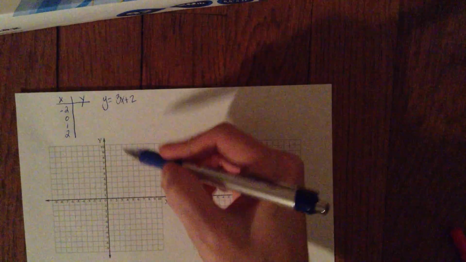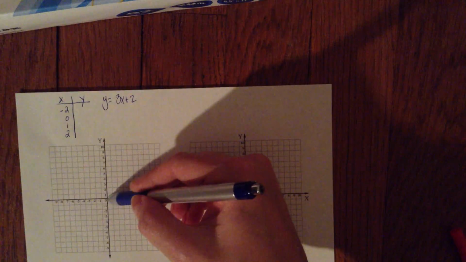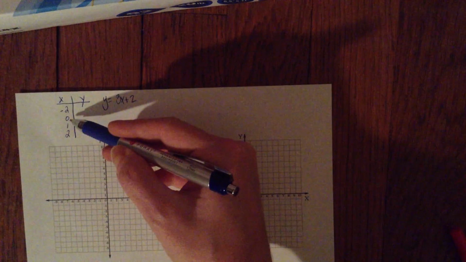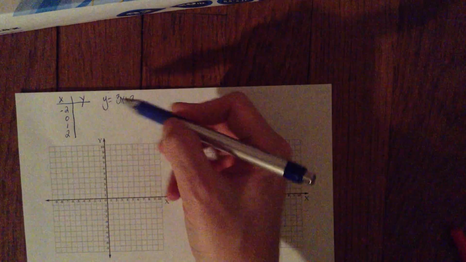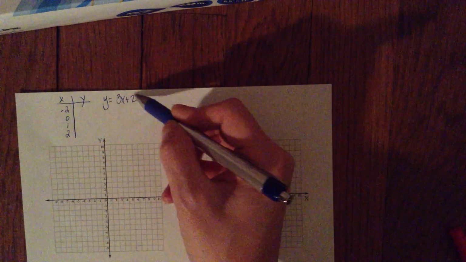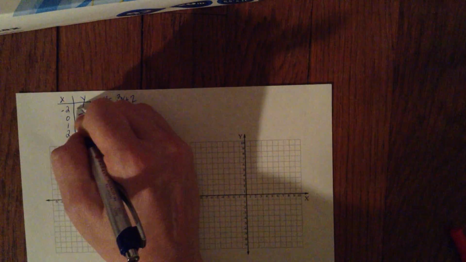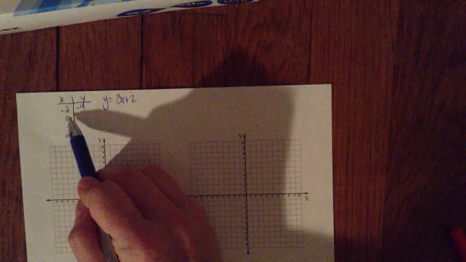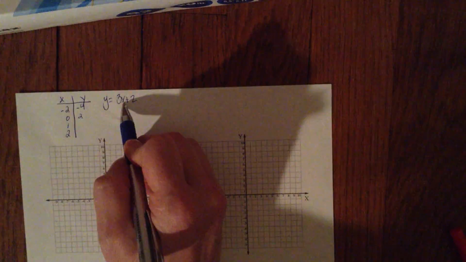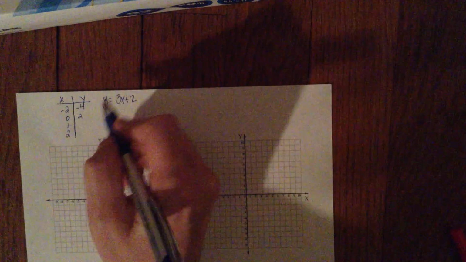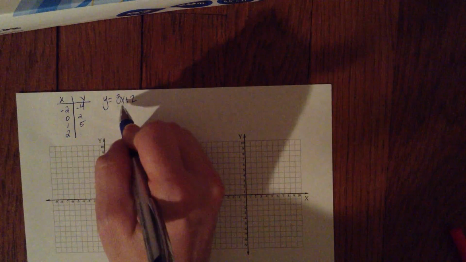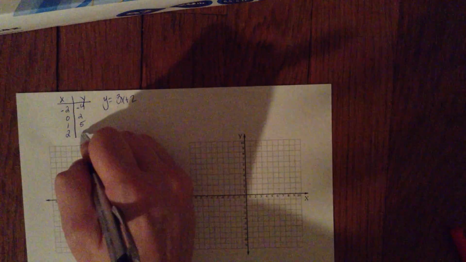You notice I always choose 0. That tells you a lot of information when we're looking at graphs and reading them, so you always want to pick 0 as one of your points. We plug in negative 2 for x, and it's going to equal our y value. 3 times negative 2 is negative 6, negative 6 plus 2 is negative 4. Anything times 0 is 0, plus 2 is 2. 3 times 1 is 3, plus 2 is 5. And 3 times 2 is 6, and 6 plus 2 is 8.